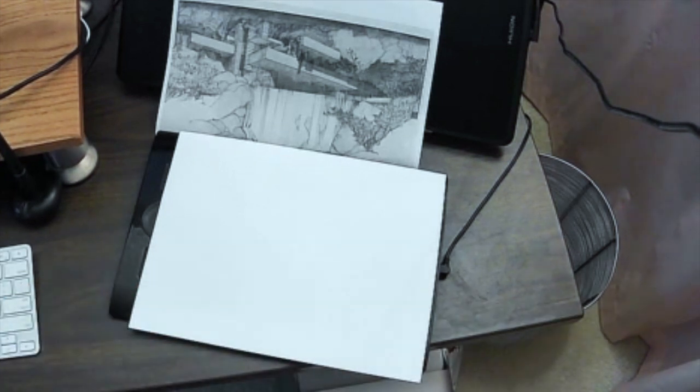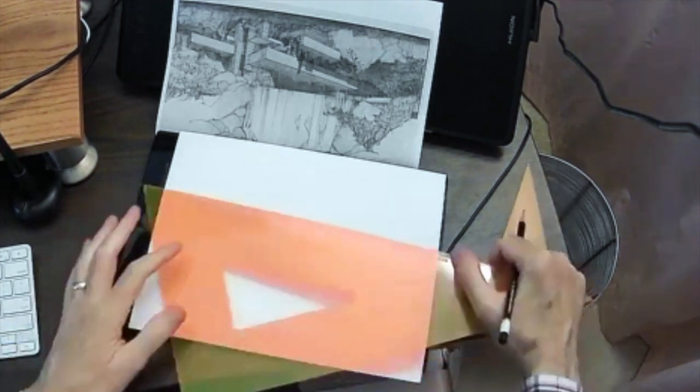Do you want it back? No, right here. Right, larger. Okay.